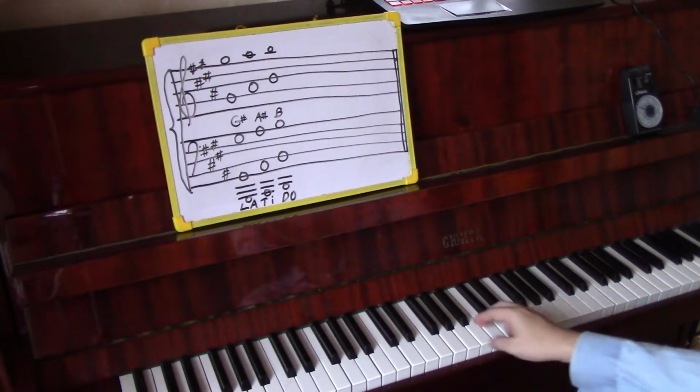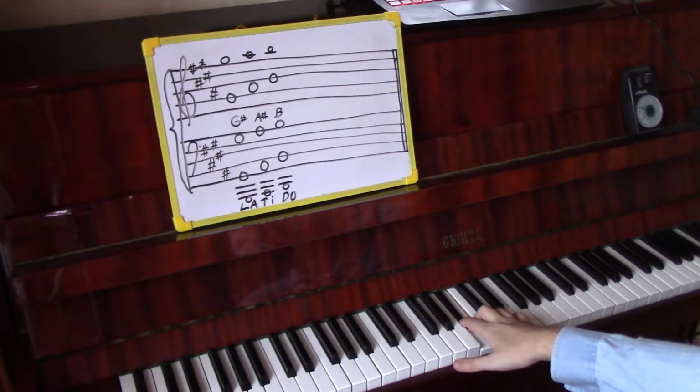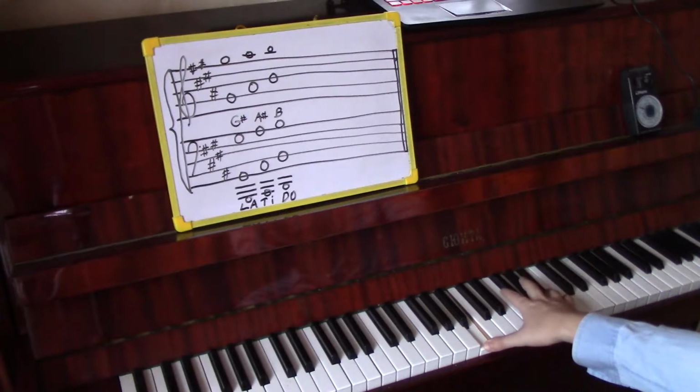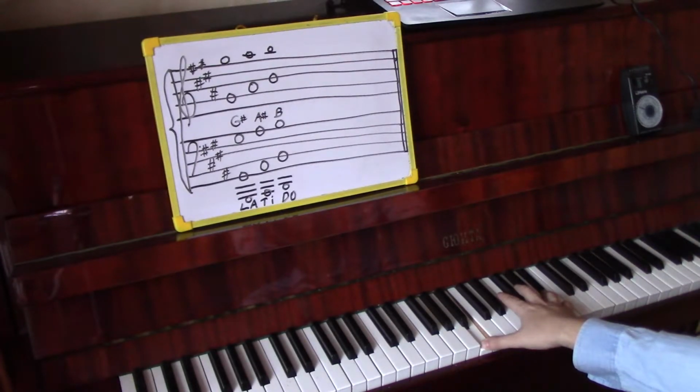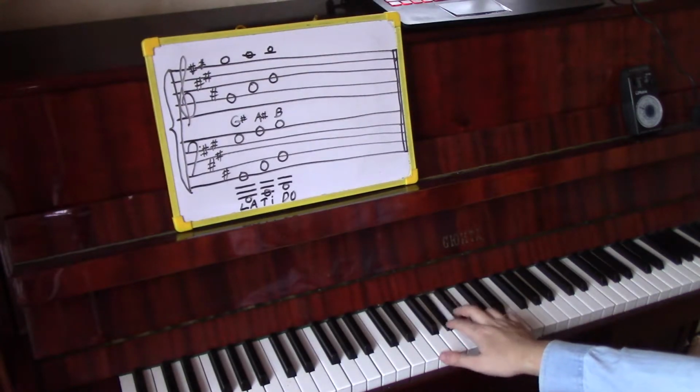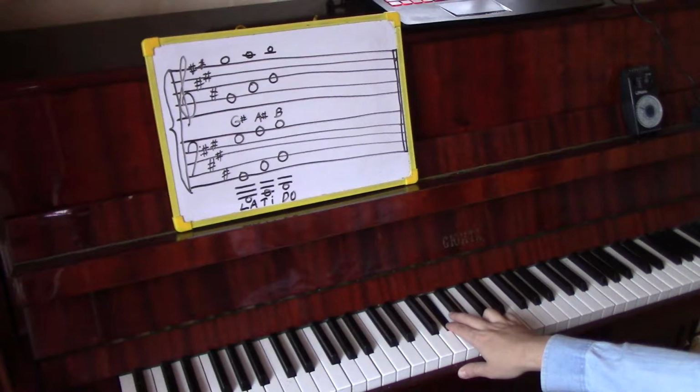And what is an inversion of a minor second? It is a major seventh, which means do, ti. That is the major seventh. And of course we have the minor third, la and do. It inverts to a major sixth.